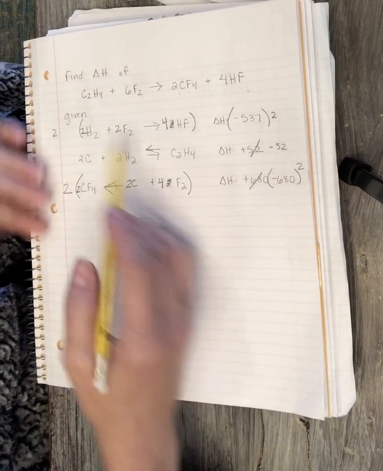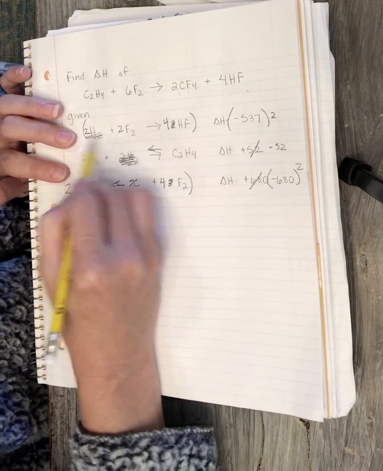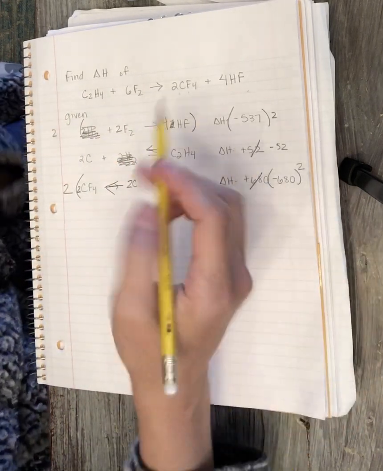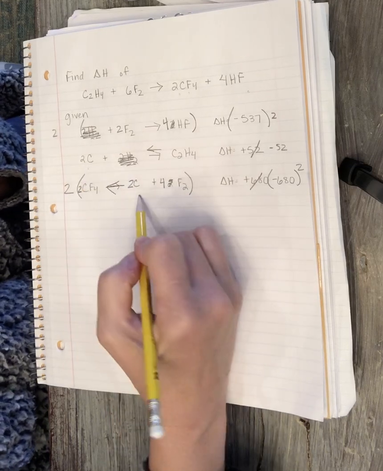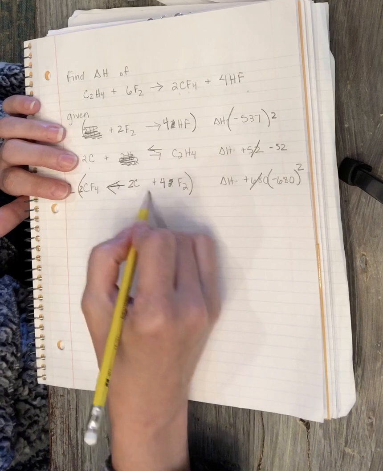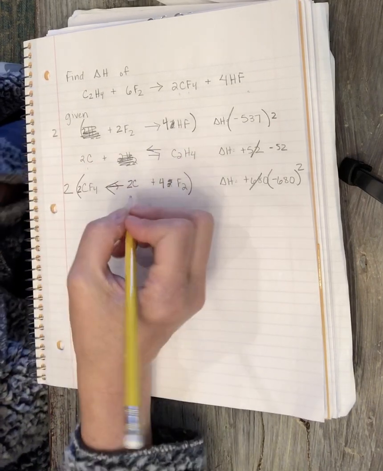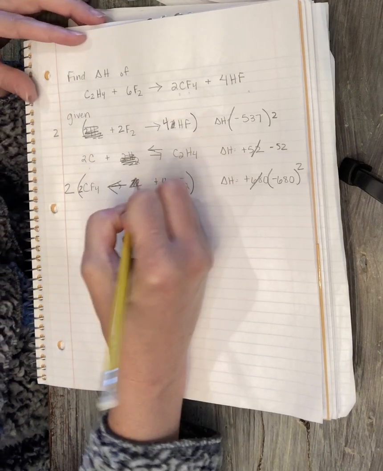If you go down through here, you don't need the H2s, and when you reverse this, this H2 and this H2 would have canceled. You do not need carbon, because carbon is not in your final reaction. So if you notice, you now have 2 carbons, and once you reversed this, then your carbons would end up canceling each other out.